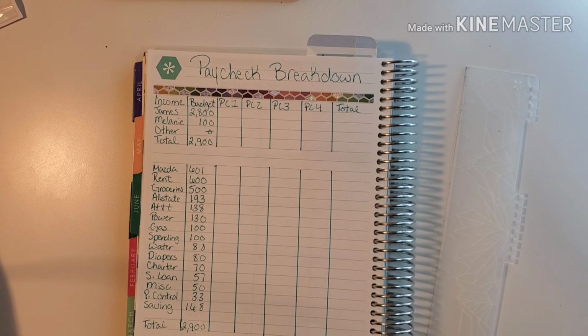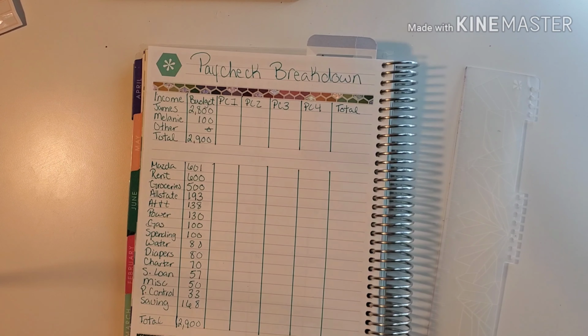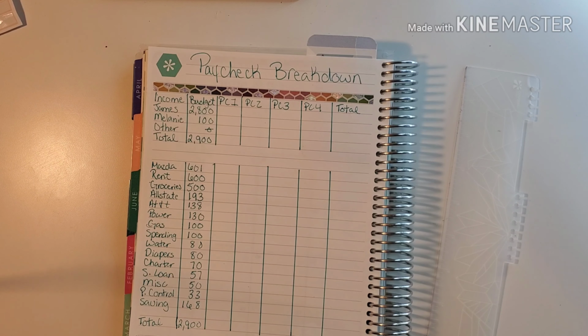Let's see, do I have any more thin washi? Nope. We'll use another one out of here. All right, so we'll lay that down here to close out this one. All right, and this little quote here, I just love it.